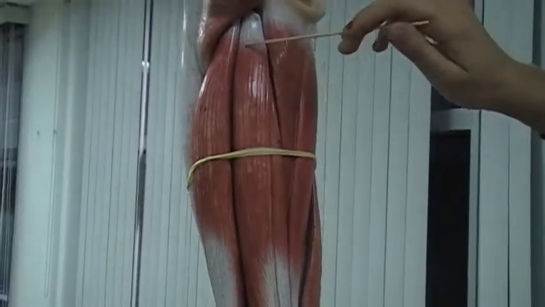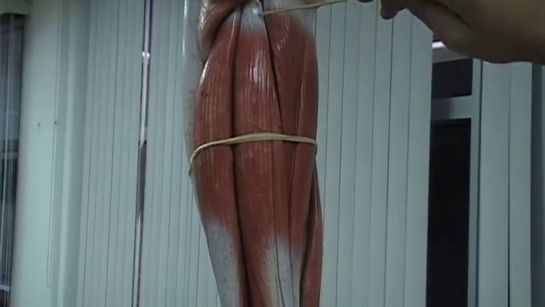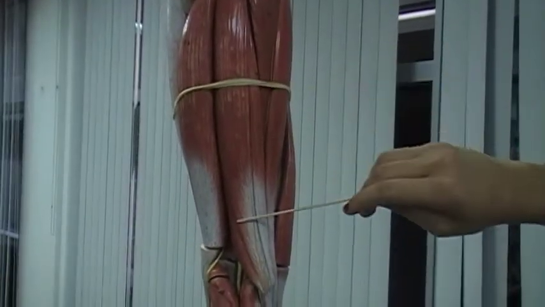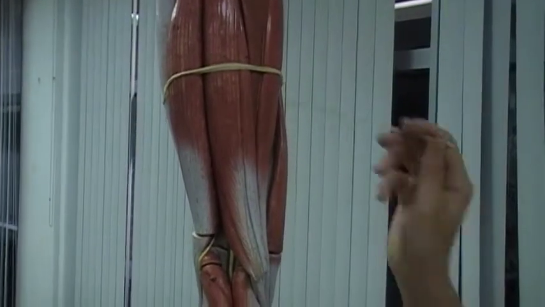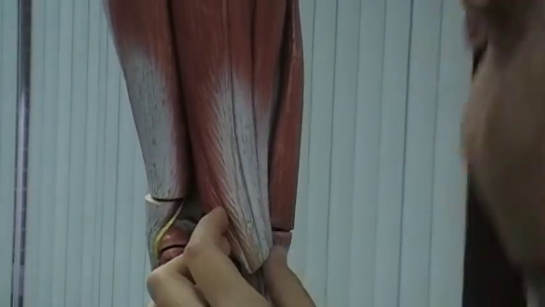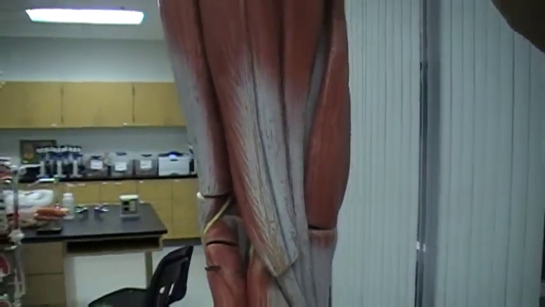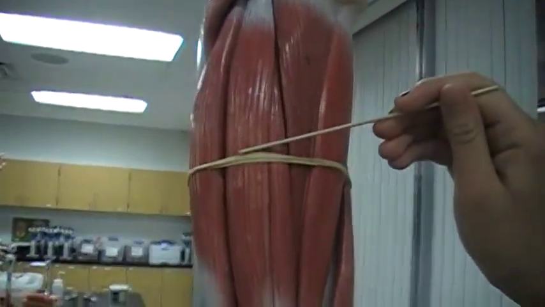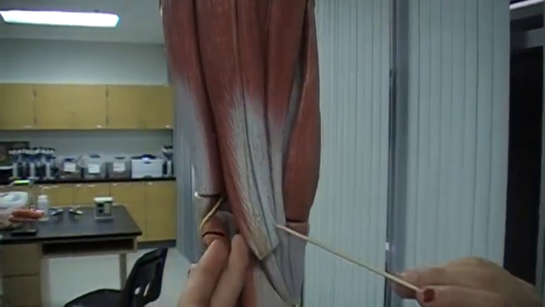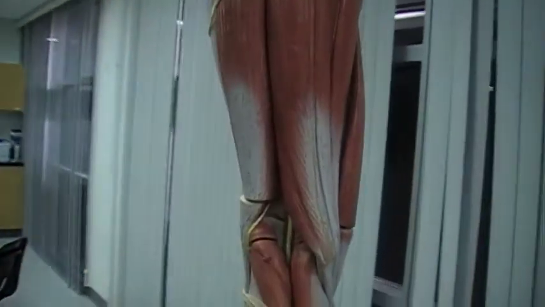This is the semitendinosus, which is on top of the semimembranosus here. You can see the semimembranosus lies underneath the semitendinosus. The semitendinosus and semimembranosus right below that, both sides underneath.